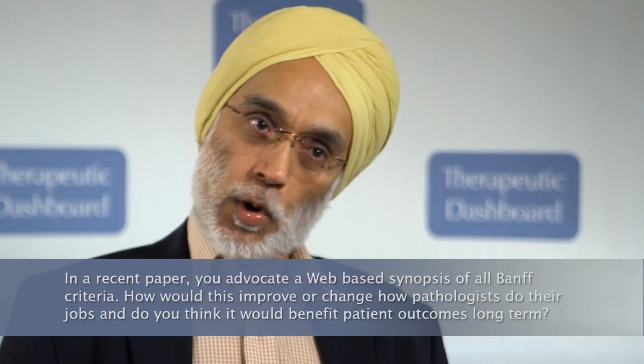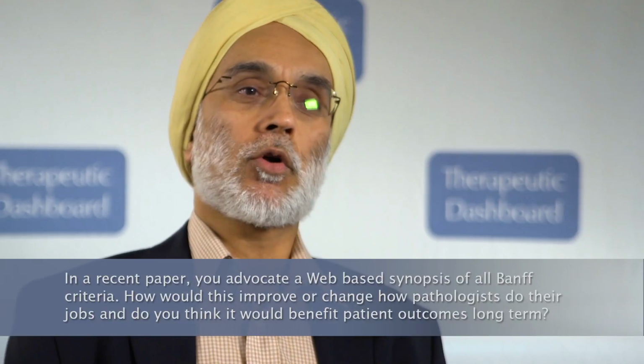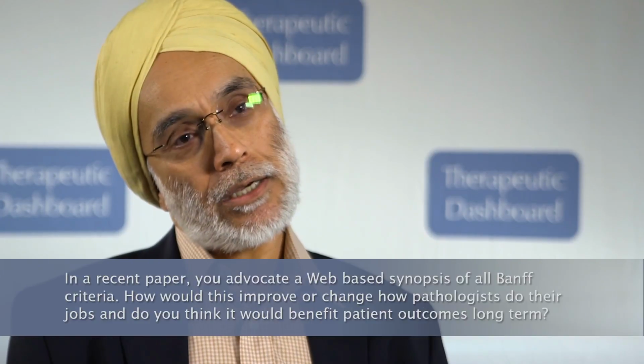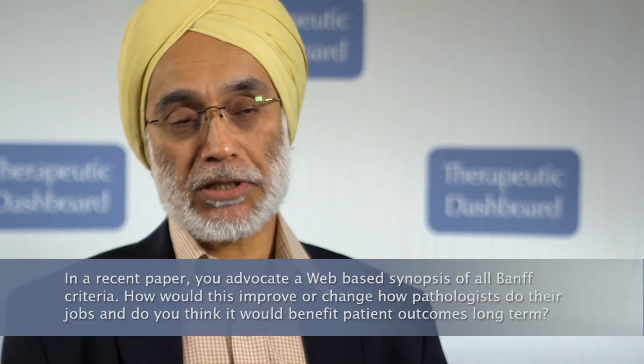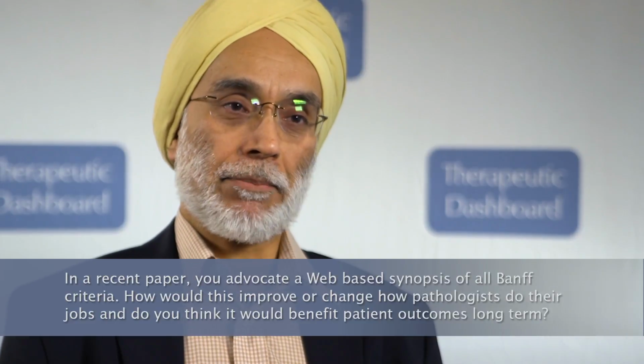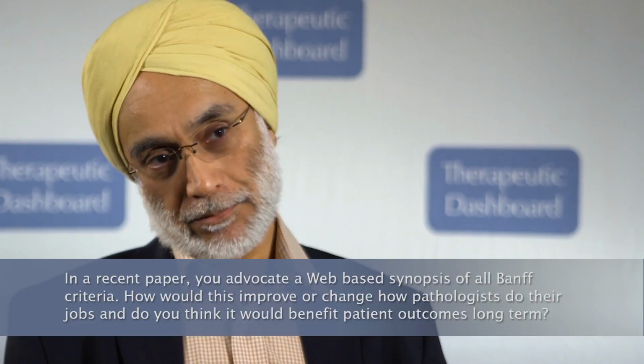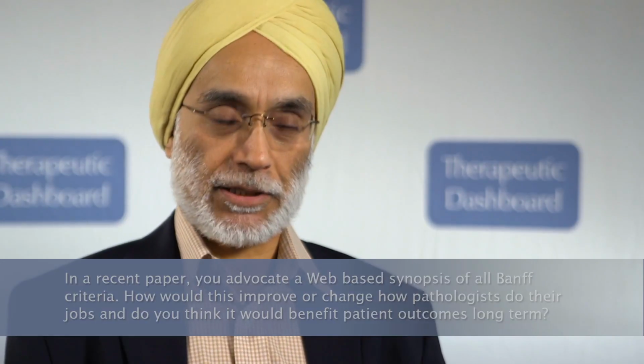So when they do get one, they virtually always have to go and look at a textbook. And so it's really for them. So with this ready access of information, the hope is that they will generate a better report, a more detailed one, and that will translate to better patient care.